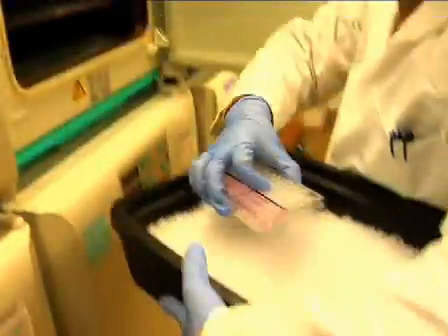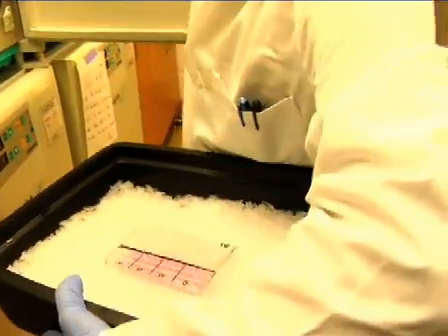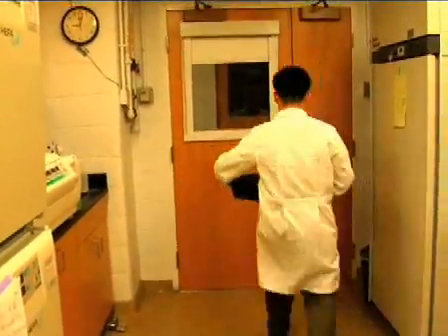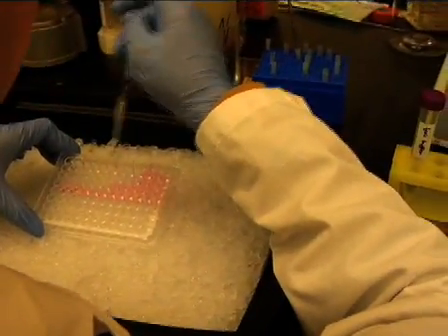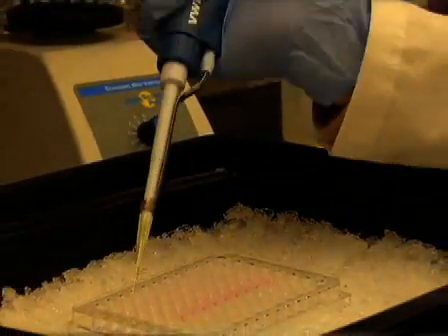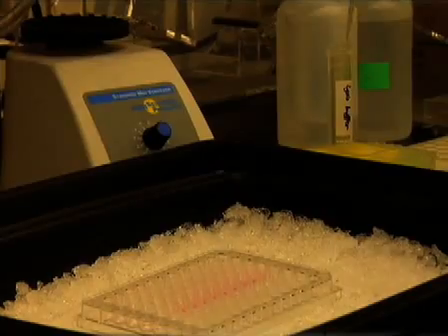Once the luciferase reagent is ready, remove the 96 well plate from the tissue culture incubator and place it on ice. Next, remove the media by aspiration. Then add 40 microliters per well of lysis buffer and leave the plate on ice for 30 minutes.